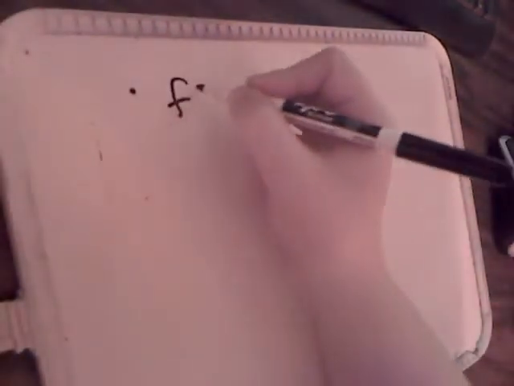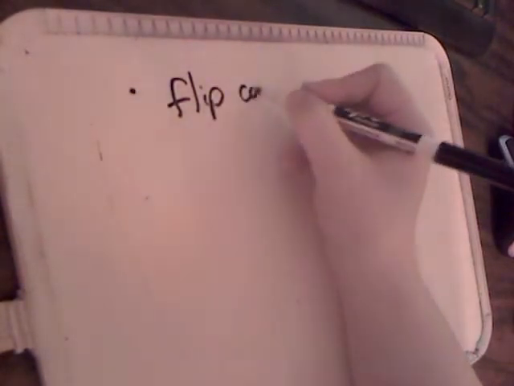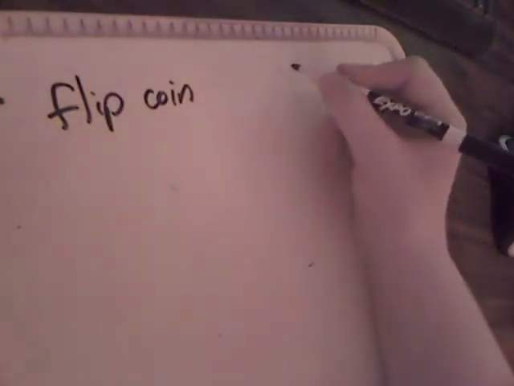This video is going to talk about how to make a tree diagram. A tree diagram is used to show all the possible results of more than one event at a time. So, for example, let's say I was going to flip a coin and roll a six-sided die.